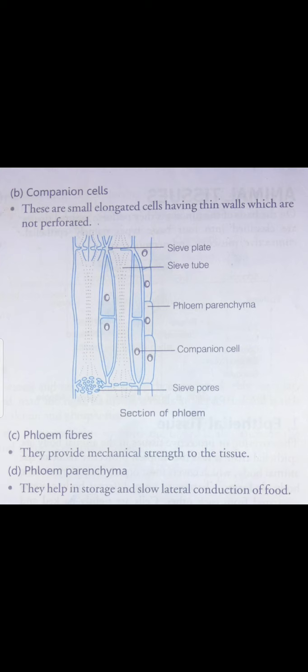Now the third is phloem fibers. As I have told you, these are the only cells which are dead cells. They are just used for mechanical strength and binding purpose. They provide the grip to keep all the cells together, like how we do when we tie sticks together. If you take 3 to 4 sticks and tie them with thread, how does it look?